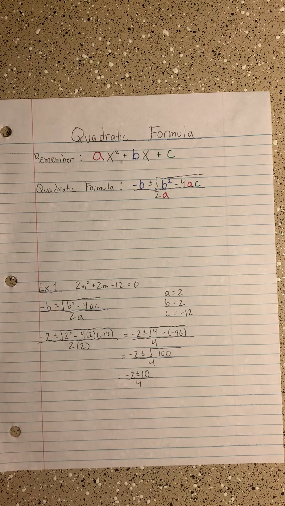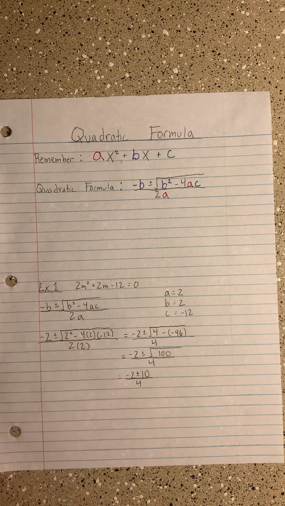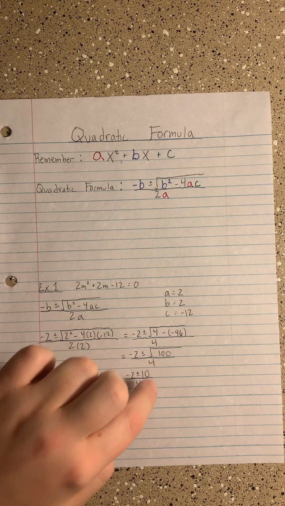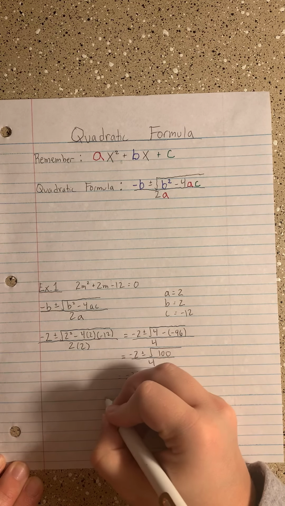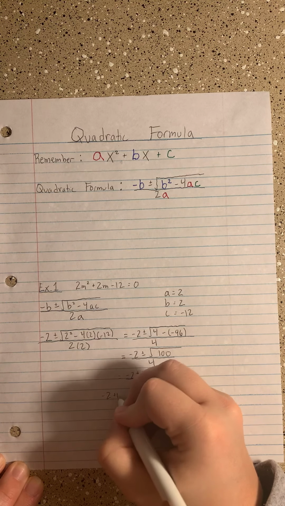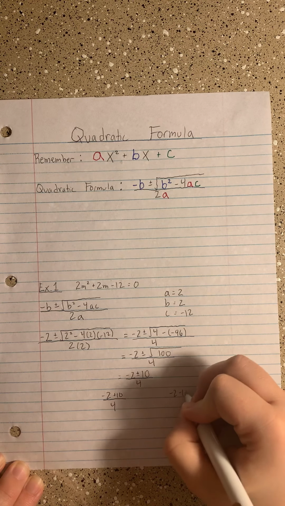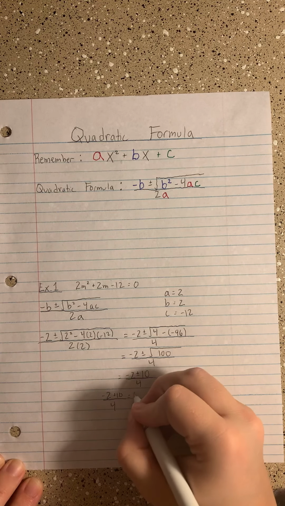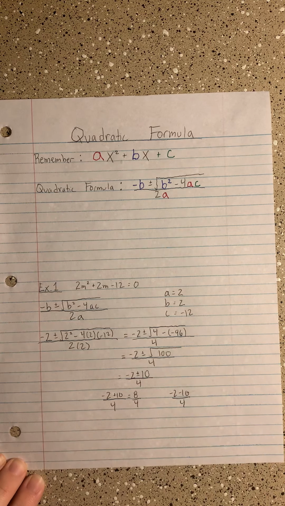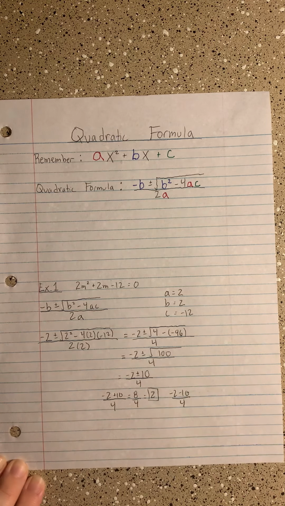Now the last step is to get our two roots, right? We have negative 2 plus 10 over 4 and negative 2 minus 10 over 4. So I'm going to write each of those out. Our two roots are going to be negative 2 plus 10 over 4 and negative 2 minus 10 over 4. So here, negative 2 plus 10 is 8 divided by 4. That's a 2. So the first root is 2.